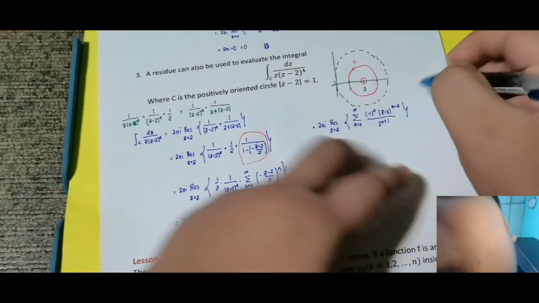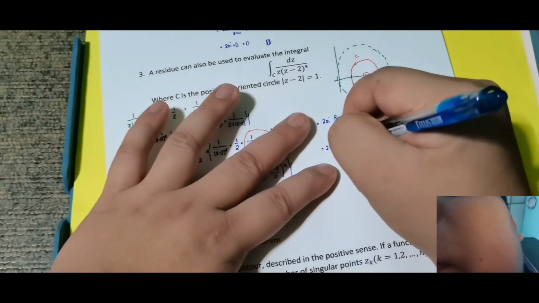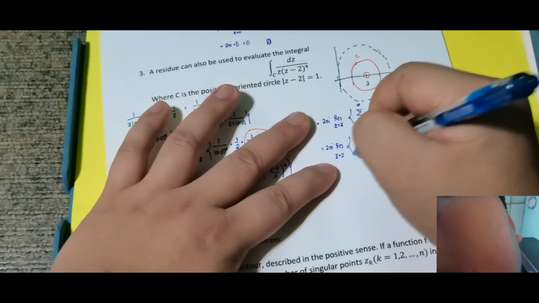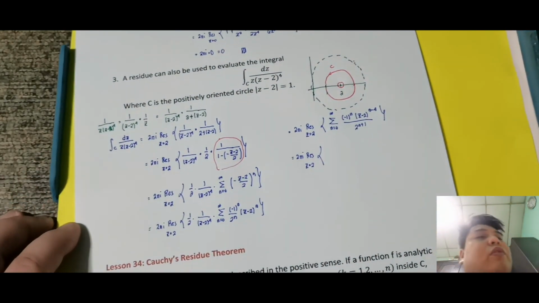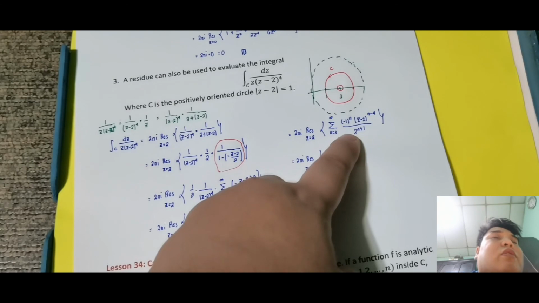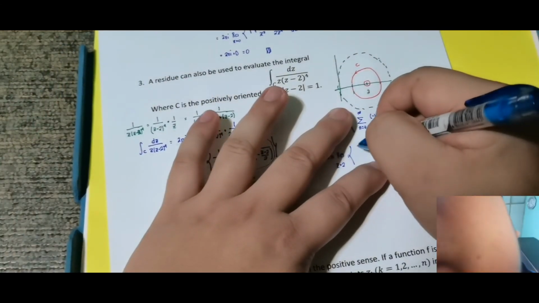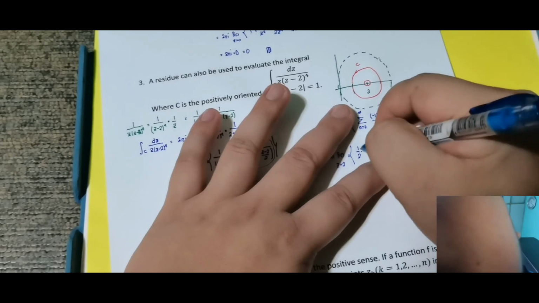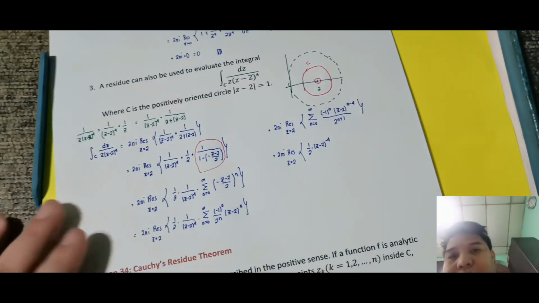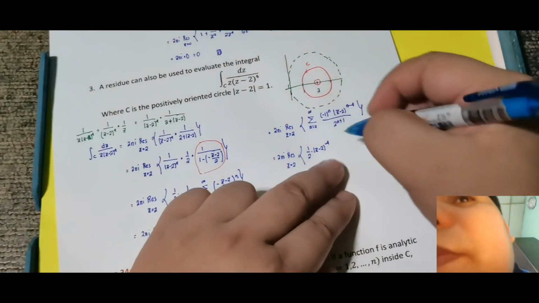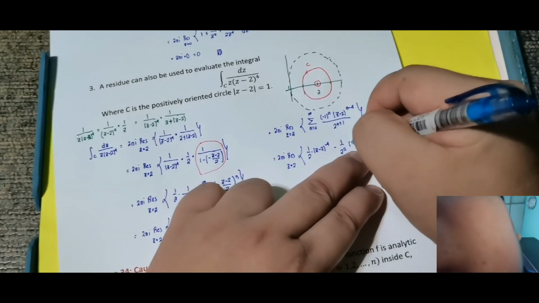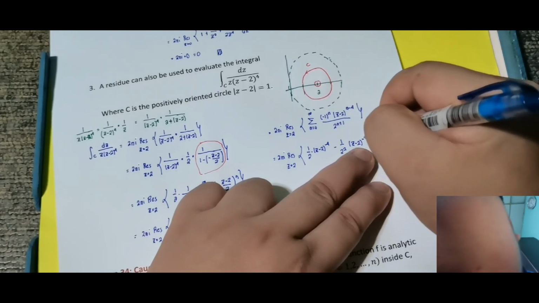Okay, next is let's expand what is inside. This is just equal to 2 pi i times the residue at z equal to 2 when we expand, for n equal to 0, that is 1. Okay, so for n equal to 0, it is positive, here it is 2. So 1 half, so we will have 1 half times z minus 2 raised to negative 4. That is the first. Then for n equal to 1, that is negative. So negative 1 over 2 raised to 2. Right. Then z minus 2 raised to negative 3.